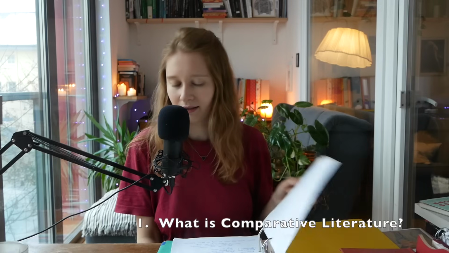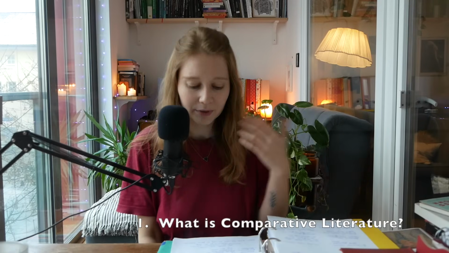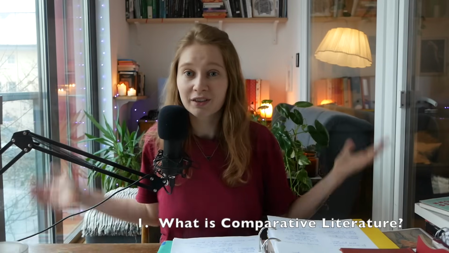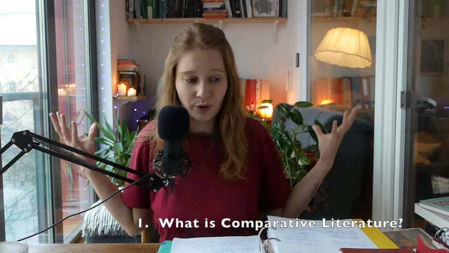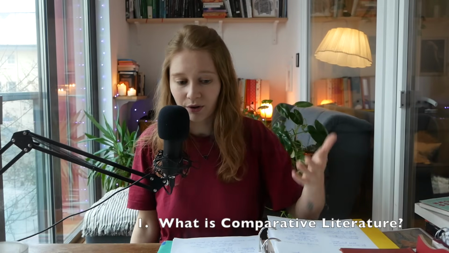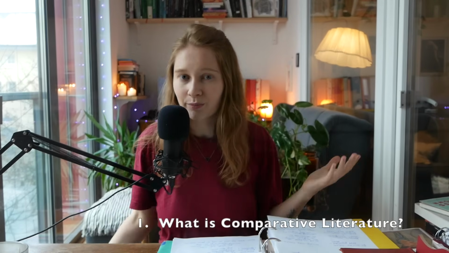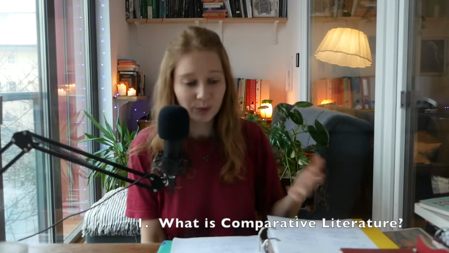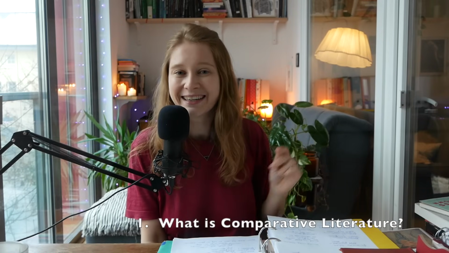And that definition is a little bit incomplete because we're also taking in other mediums, right? So in comparative literature, you learn to look beyond language borders, but also beyond the borders of medium, and you compare texts with one another, which I think is absolutely lovely.